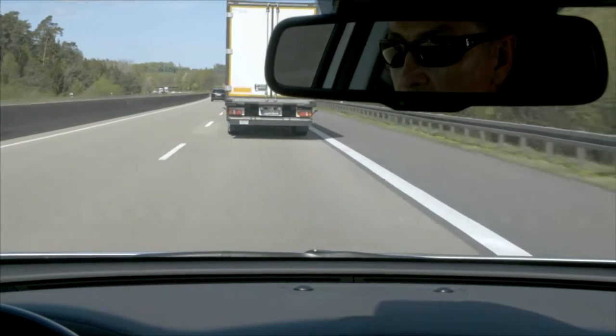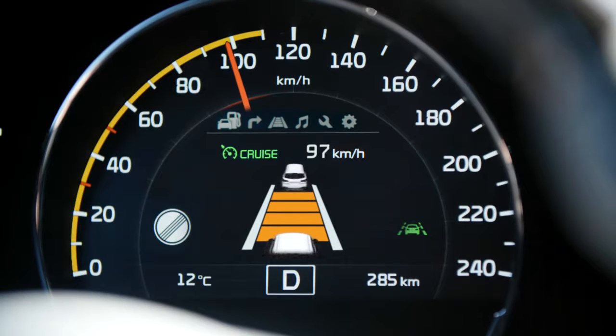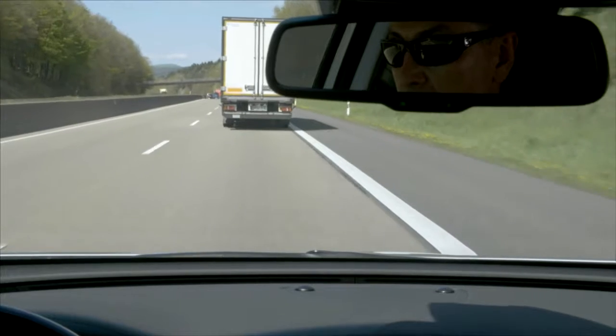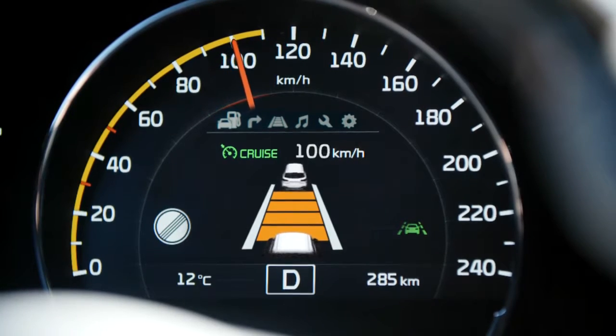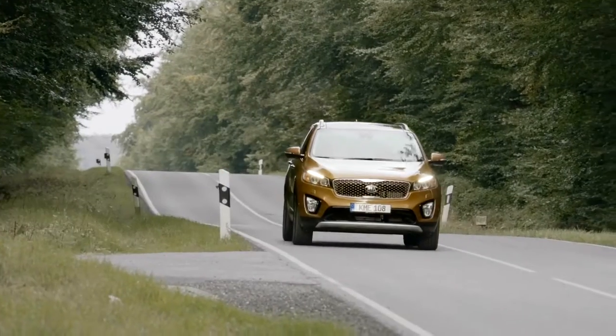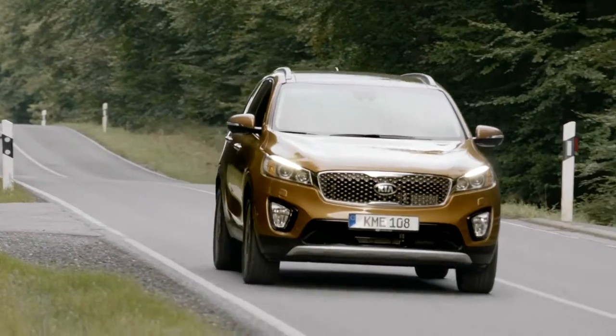When a vehicle ahead is detected, your Kia will decelerate or accelerate to maintain the selected distance. The vehicle ahead will be indicated by an icon in the LCD display. If the vehicle ahead accelerates, your Kia will travel at a steady cruising speed after accelerating to the selected speed. Your Kia will maintain the set speed when the lane ahead is clear. Then it operates as conventional cruise control.